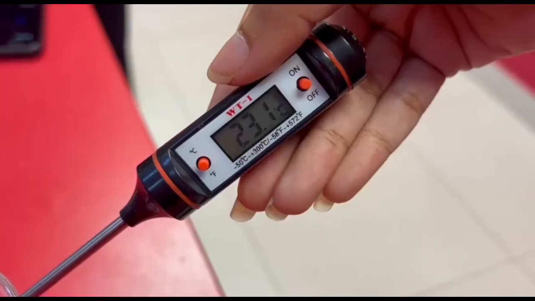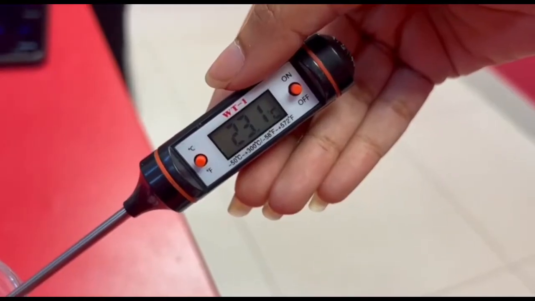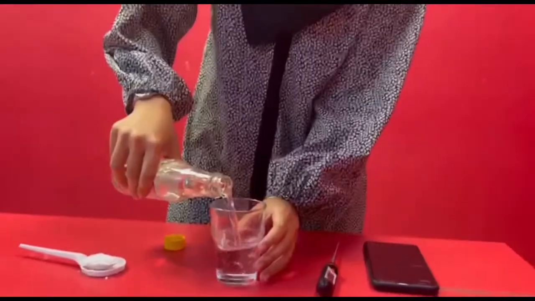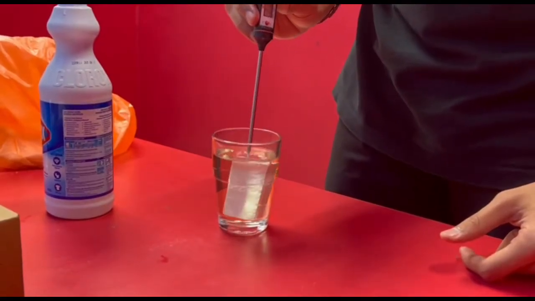Fifth, the highest or lowest temperature of the solution within the span of 5 minutes is recorded. Sixth, steps 1 to 5 are repeated for the other combinations of liquid and substance.